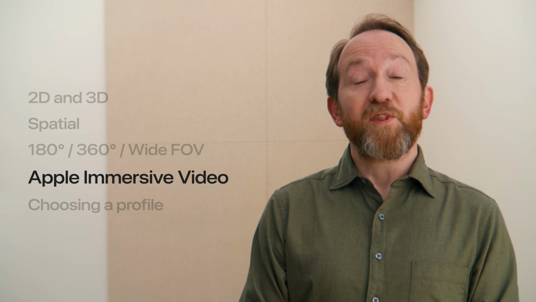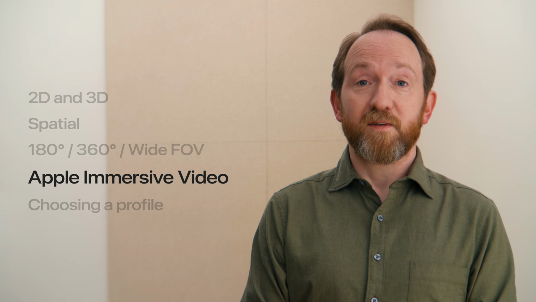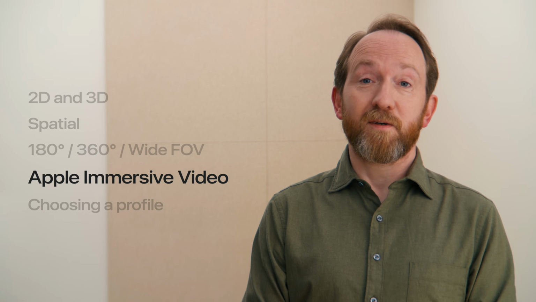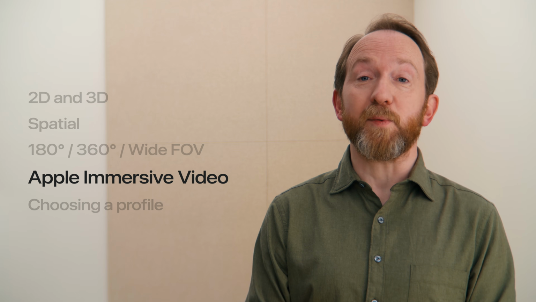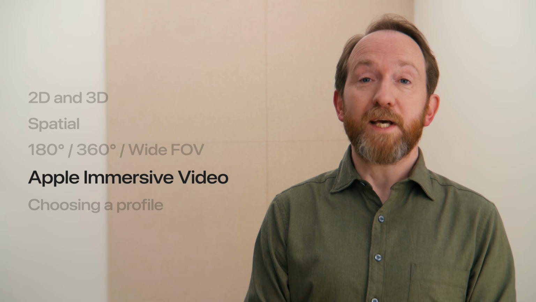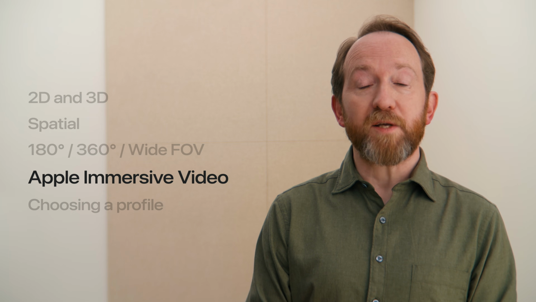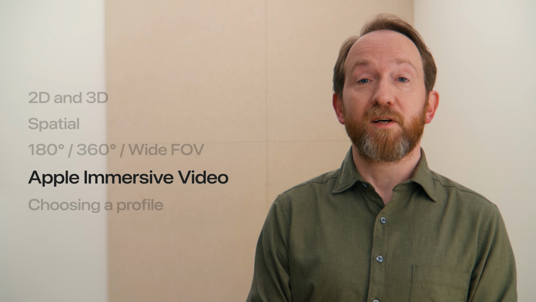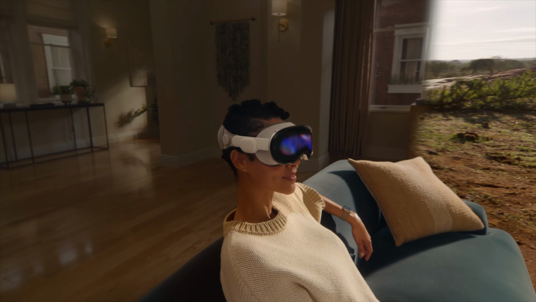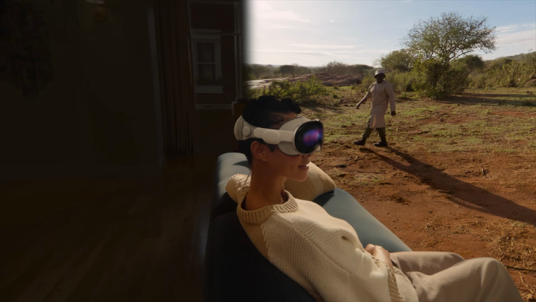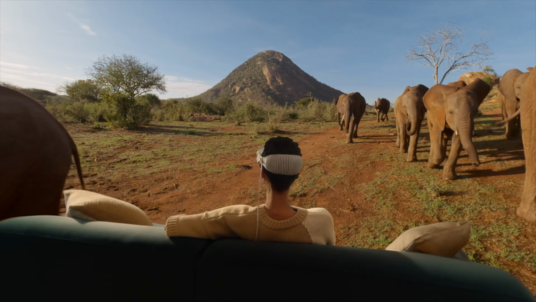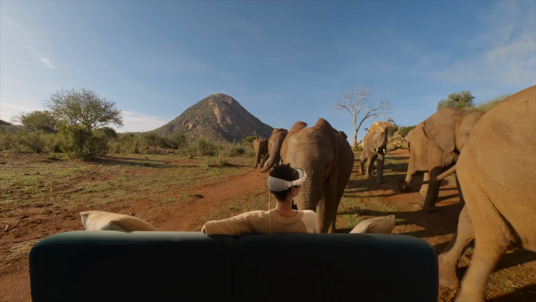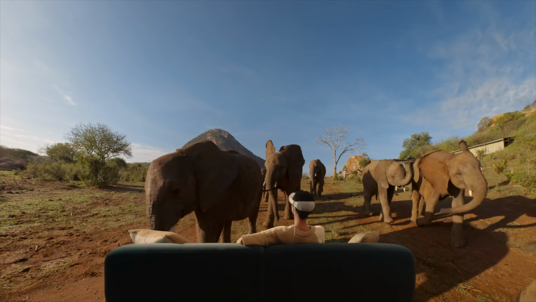Now, for the ultimate immersive experience, there's Apple Immersive Video, which we're making available to developers and content creators for the first time this year. Here's an example from the Apple TV Plus series, Wildlife, which transports viewers to meet the elephants at Kenya's Sheldrick Wildlife Trust. This scene would be almost impossible to experience in reality, but with Apple Immersive Video, it feels like you're truly there.